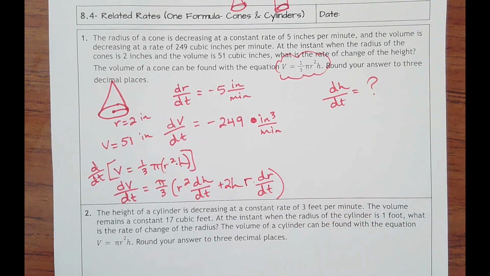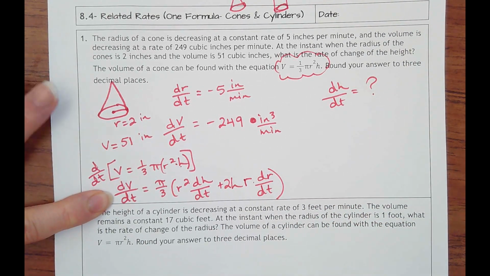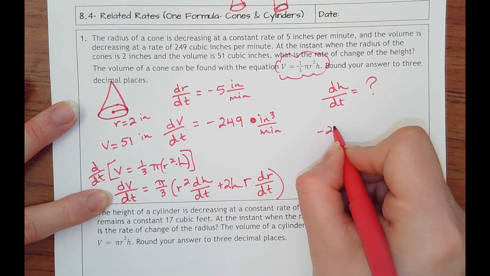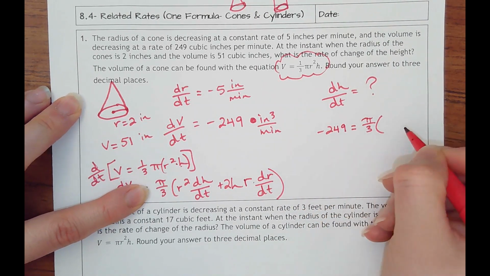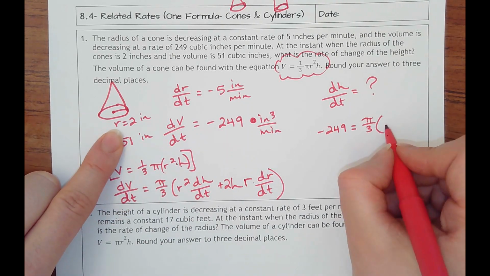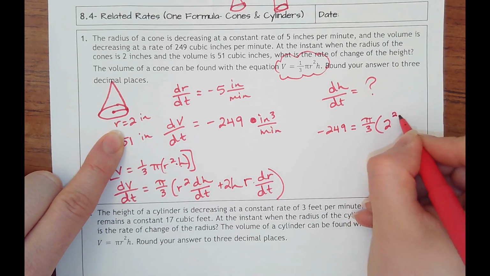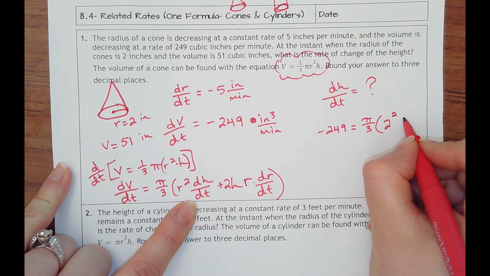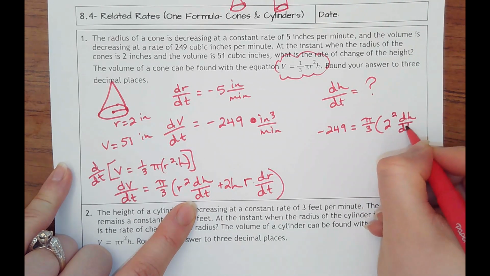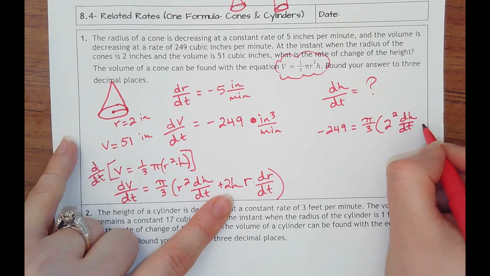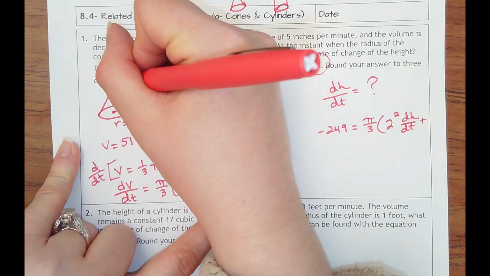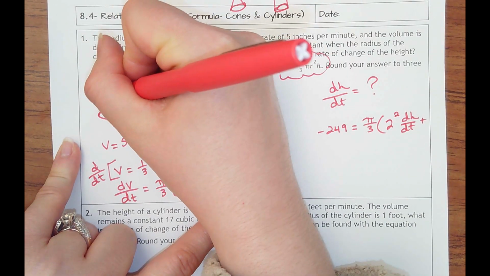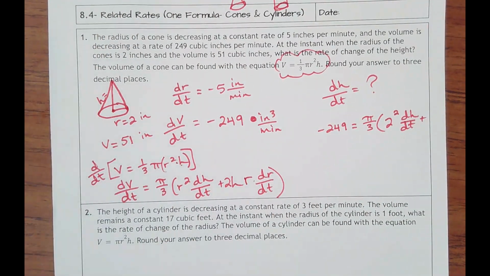All right, what do I have? I have something to plug in here. That'd be negative 249 equals pi over 3 times the radius I know. They told me specifically when it's 2, so 2 squared times dh/dt, which is what I'm trying to find. So that should be my only unknown. Plus 2 times h times r. That's what I don't know. I don't know what h is. And so I'm going to have to go back to my formula of volume to figure that out.